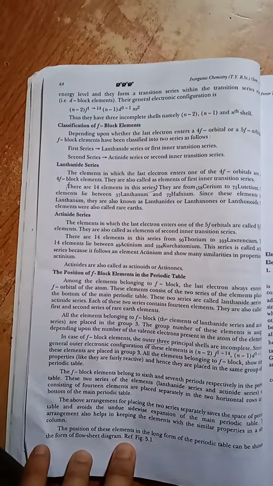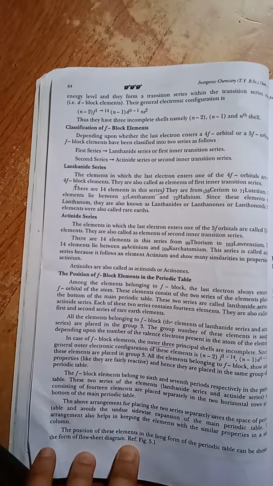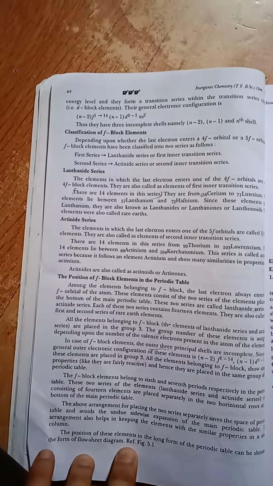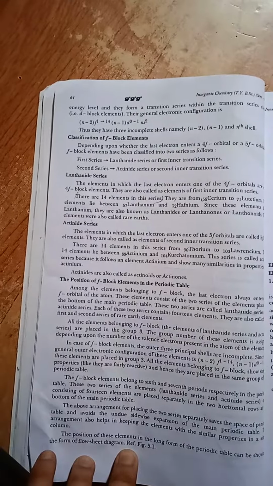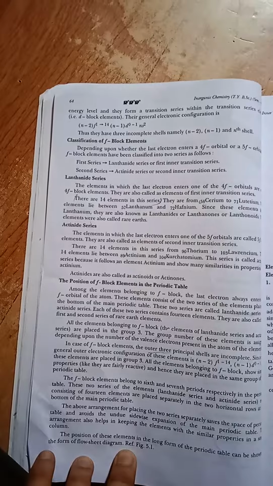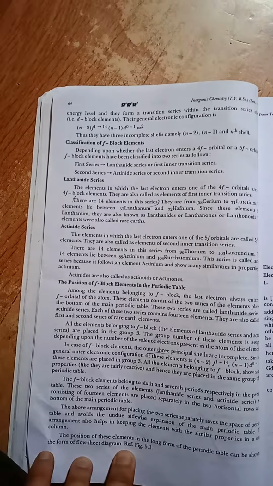Within the transition series of d block elements, the electronic configuration is (n-2)f 1 to 14, (n-1)d 0 to 1, ns 2, and thus they have three incomplete shells, namely the (n-2), (n-1) and n shells.